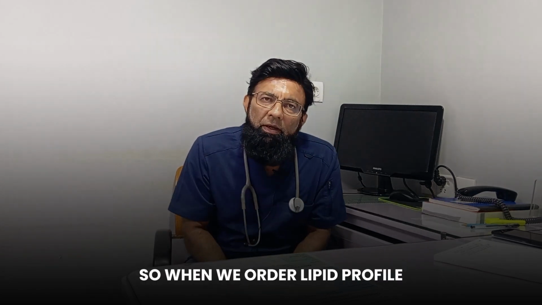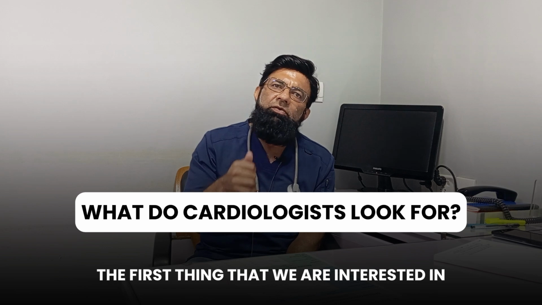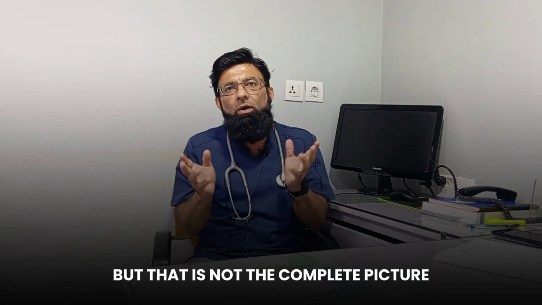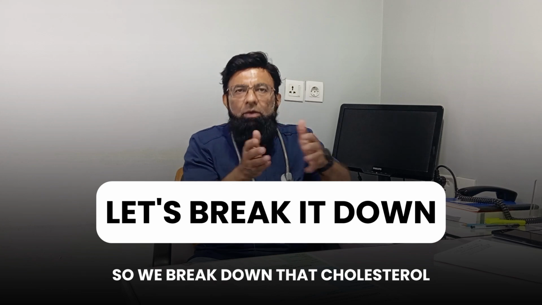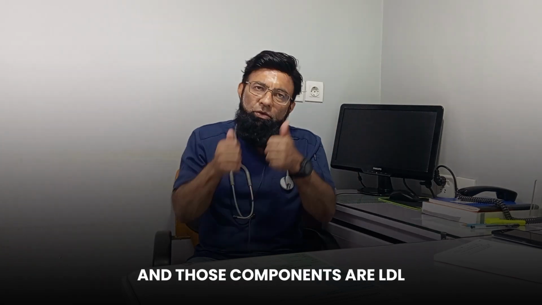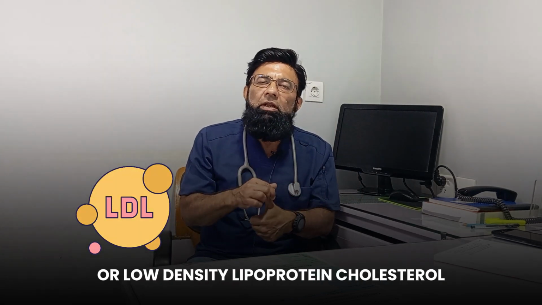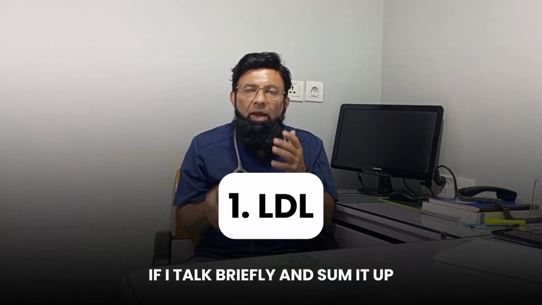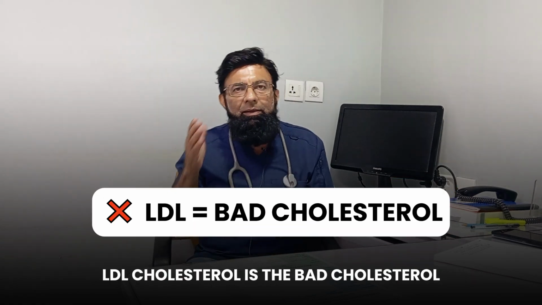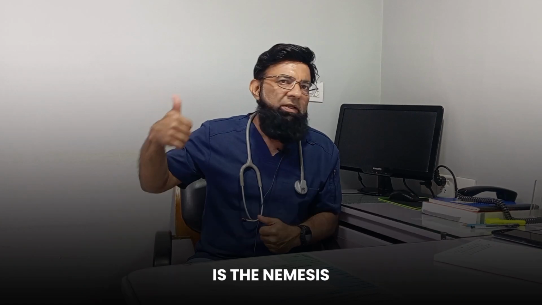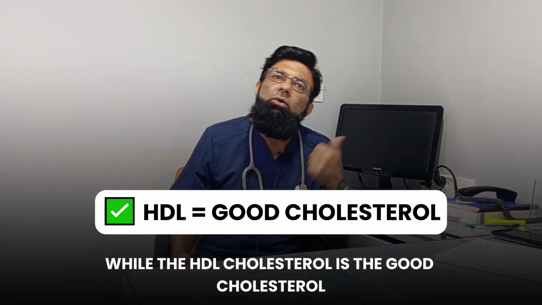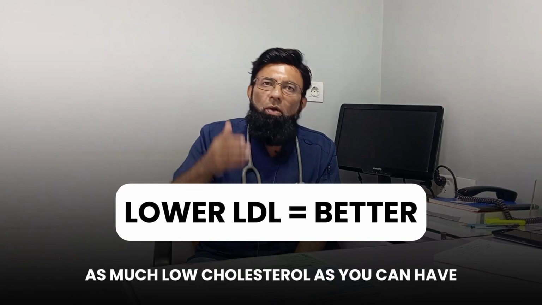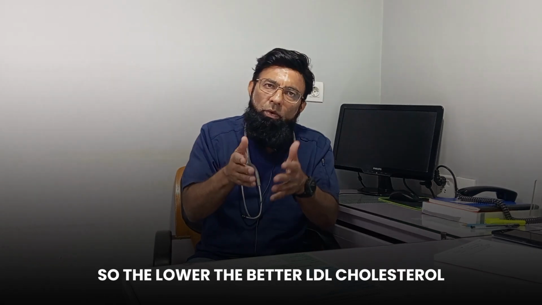So when we order lipid profile, the first thing that we are interested in is to find out the amount of total cholesterol in your blood. But that is not the complete picture. So we break down that cholesterol into different components, and those components are LDL or low density lipoprotein cholesterol and HDL or high density lipoprotein cholesterol. If I talk briefly and sum it up, LDL cholesterol is the bad cholesterol, the nemesis, while the HDL cholesterol is the good cholesterol, like the friend. So you need to have as little LDL cholesterol as you can have. So the lower, the better.